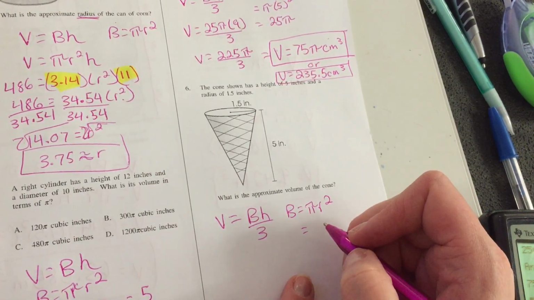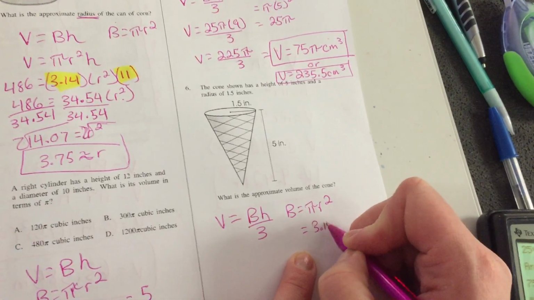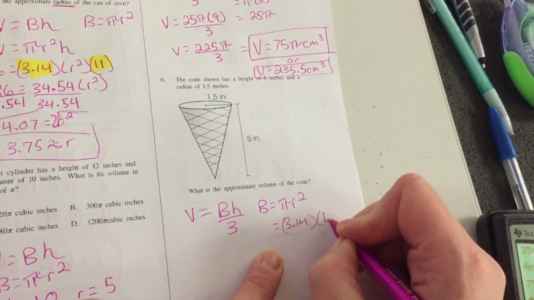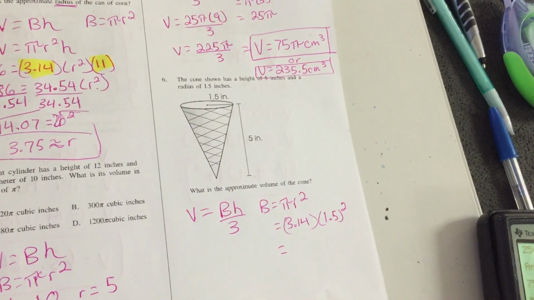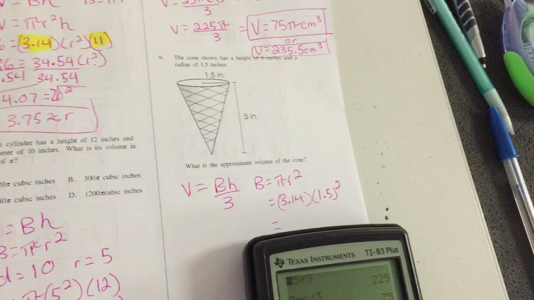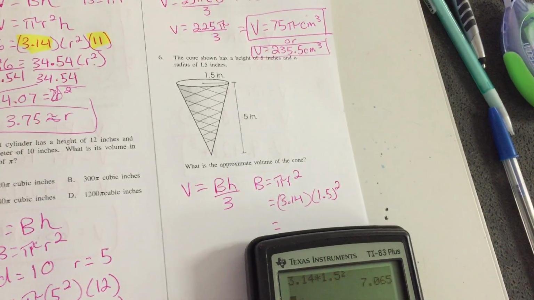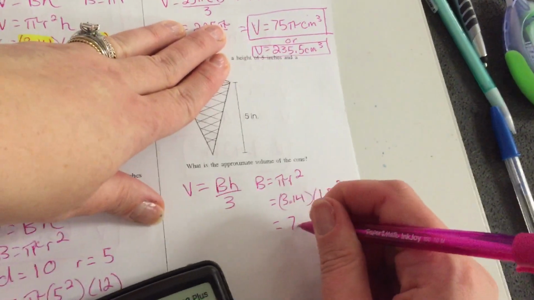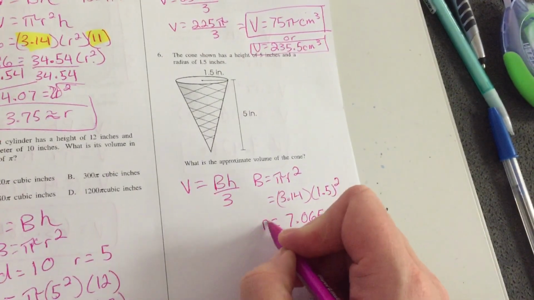Let's work it out all the way. Okay, so pi is 3.14. What is my radius? 1.5 squared. So what does big B equal? 3.14 times 1.5 squared, which is 7.065. All right, so this is what big B equals.